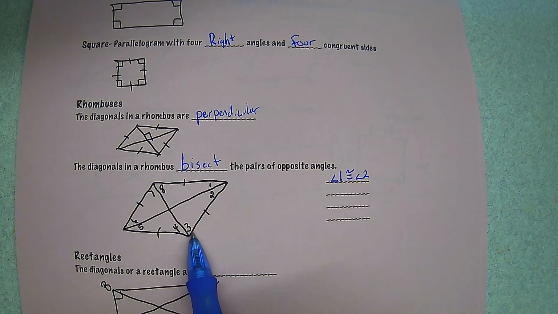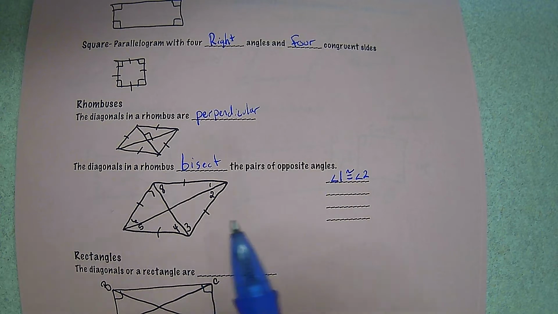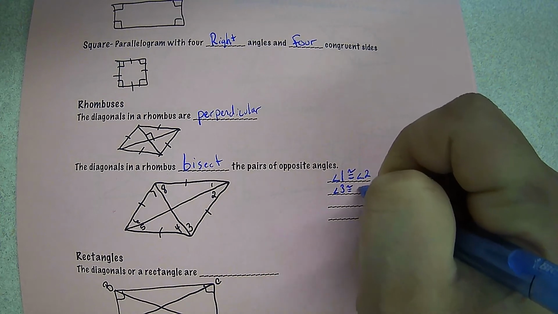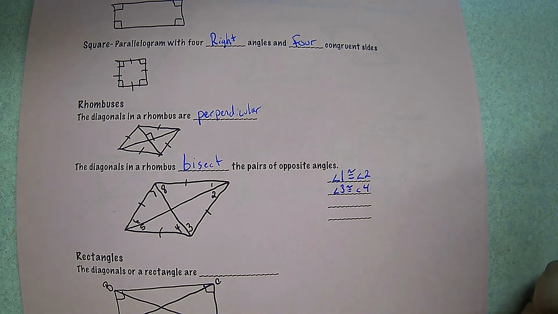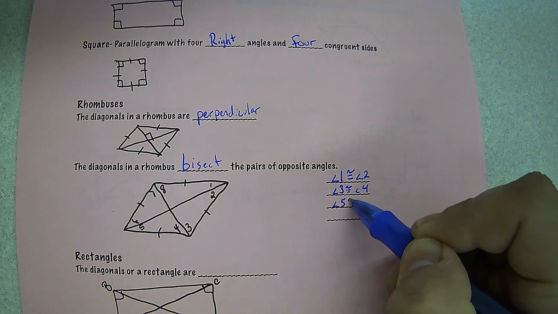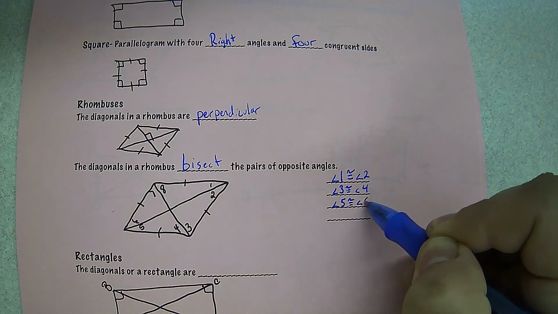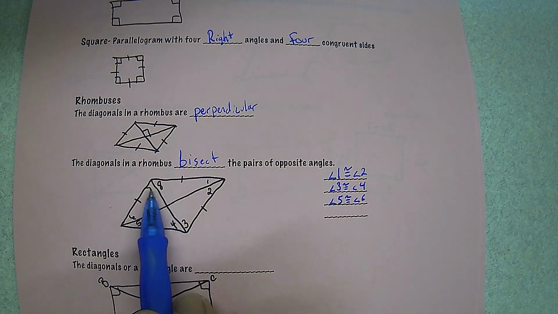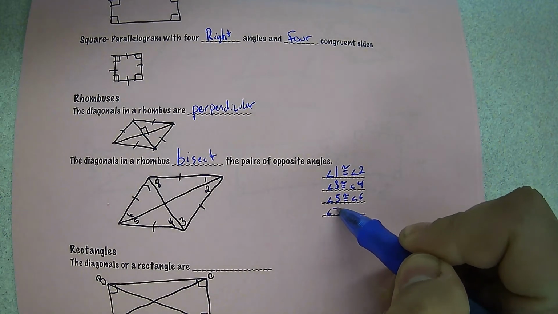It's going to cut this angle in half as well. So 3 and 4 are going to also be congruent. This goes along with 5 and 6 as well. So angle 5 is going to be congruent to angle 6. And lastly, 7 and 8 are also going to be congruent.